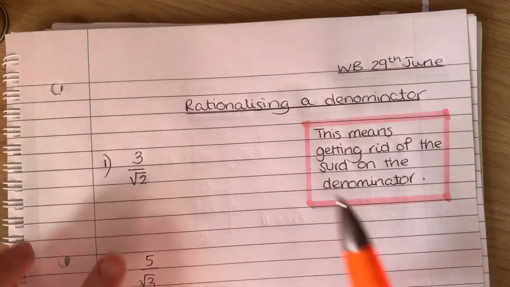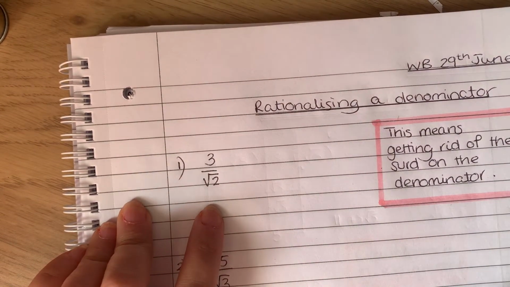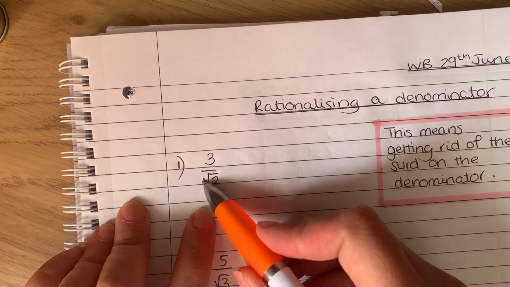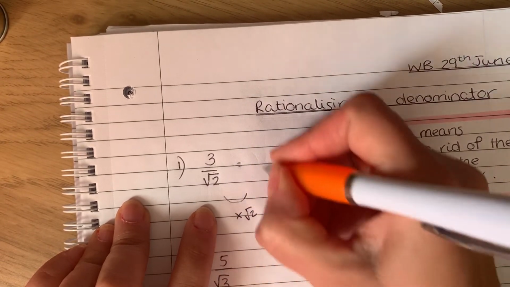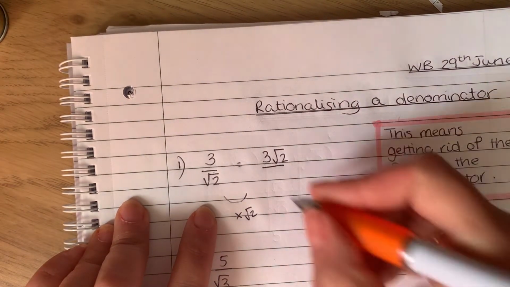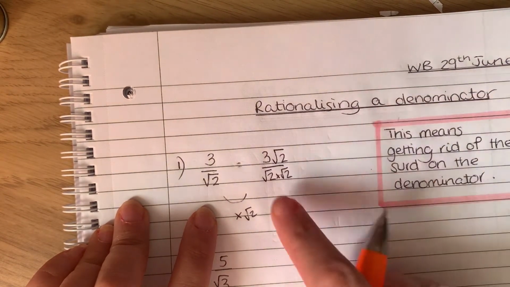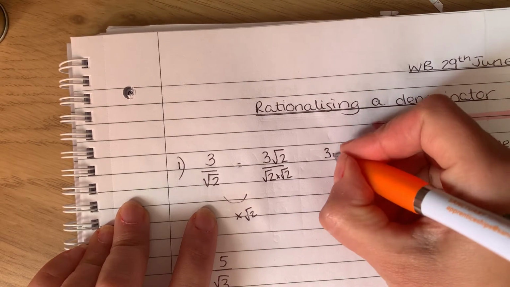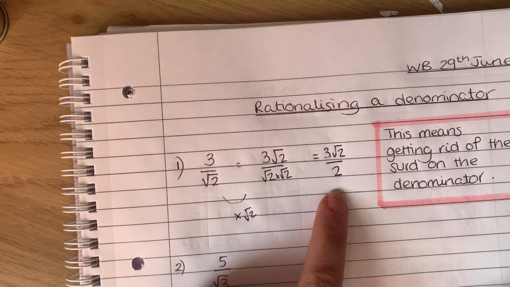Okay, so in order to do that, what we have to do is, as you know, you can multiply a fraction, the numerator and denominator, by any value and it will be equivalent. So to do this, we multiply by root 2. So on the top there, we would have 3 root 2, and on the bottom there, we would have root 2 times root 2. Well, we know root 2 times root 2 is 2. So that would be 3 root 2 over 2. The denominator has been rationalised.